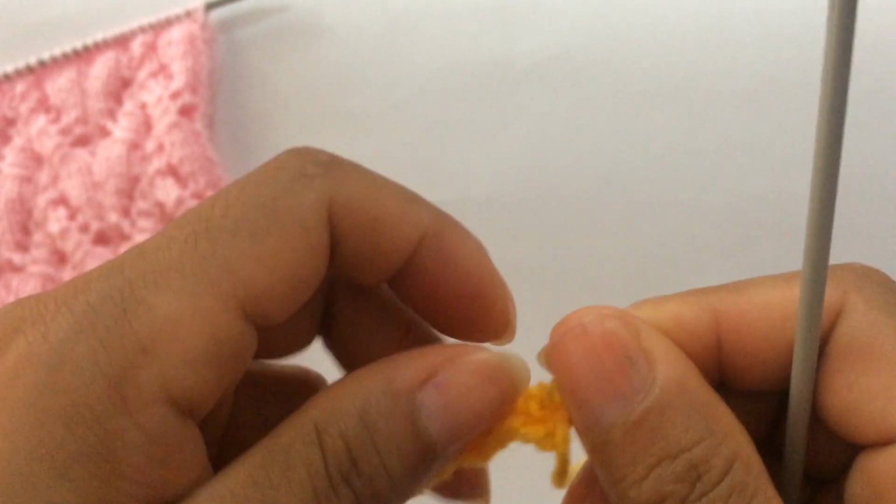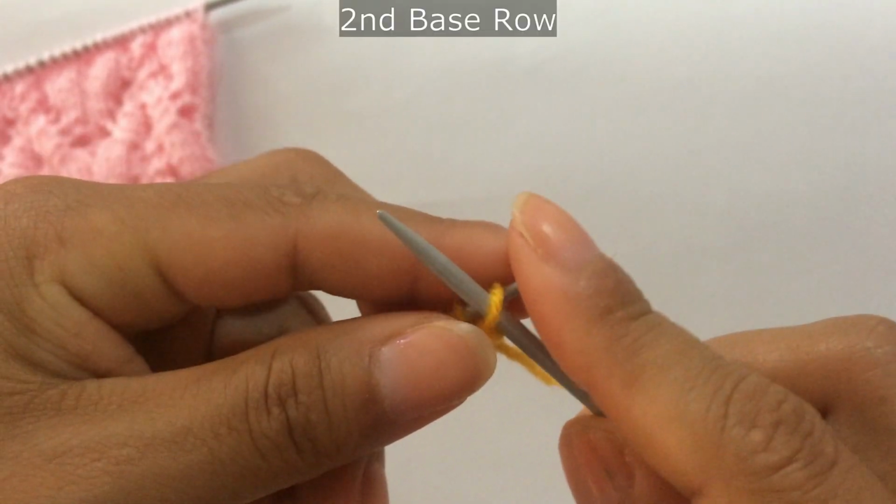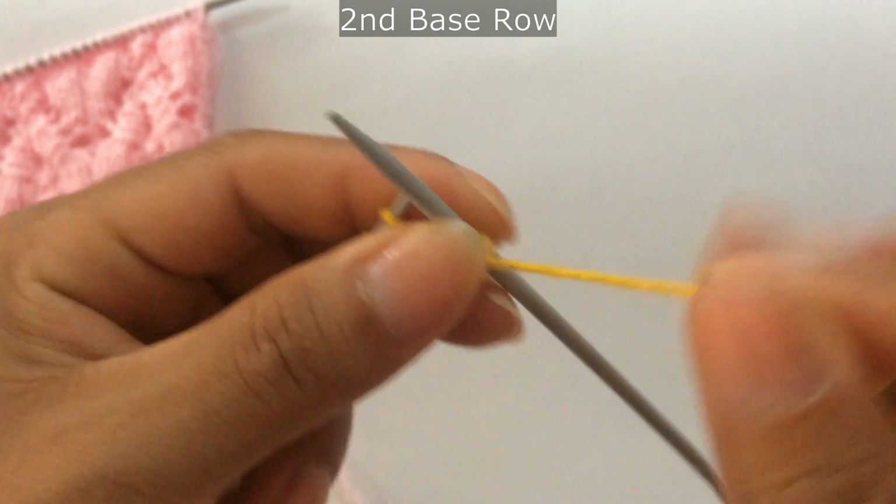Second base row. For the second base row and for every wrong side row, knit on knit stitch and purl on purl stitch.